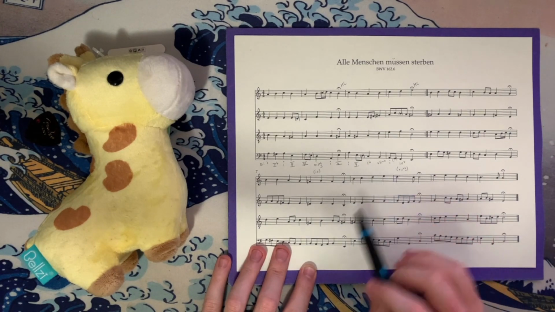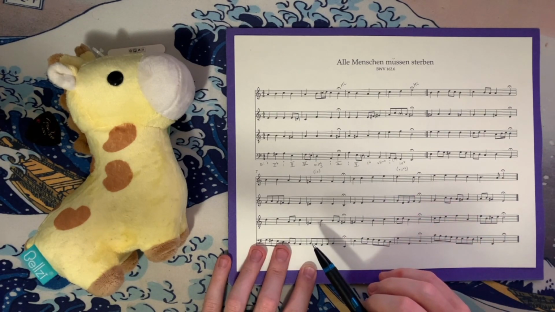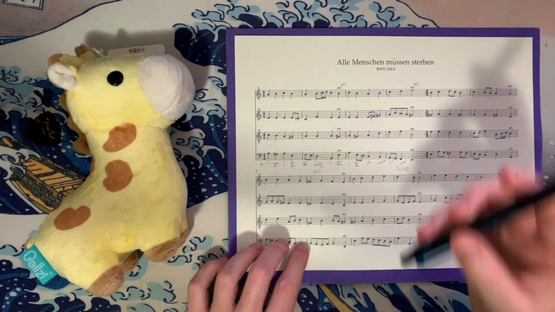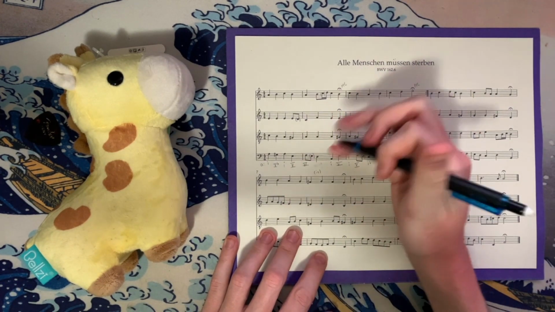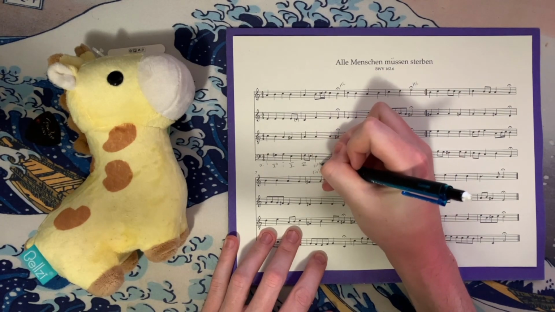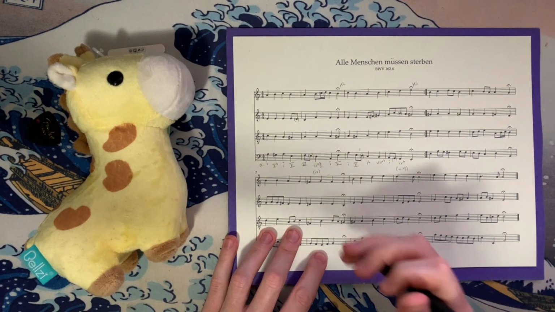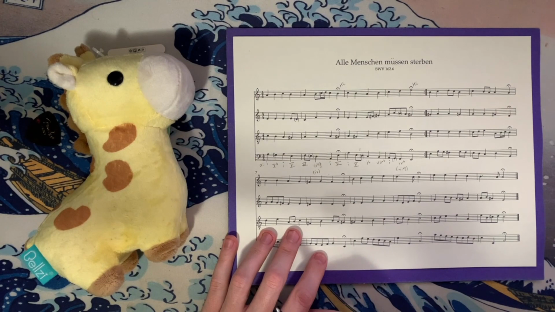Because we're expecting, you know what, I just realized something. Why did I call this 7, 6? This is not 7, 6. Of course it's not 7, 6. This is 2, 6, 5. B diminished is 7 in the key of C, not in the key of A. I'm so sorry that I made that mistake.